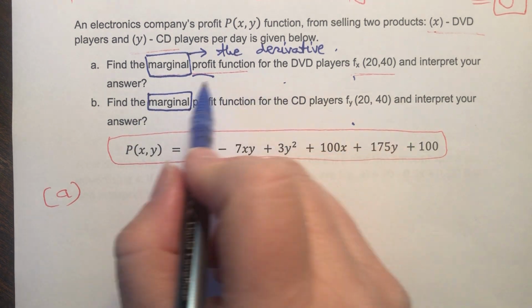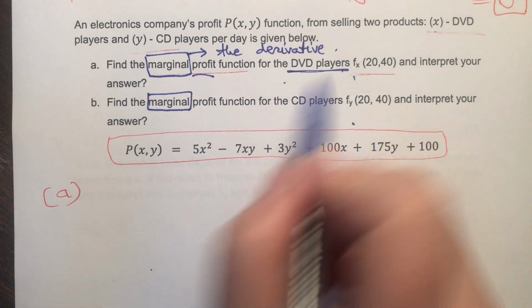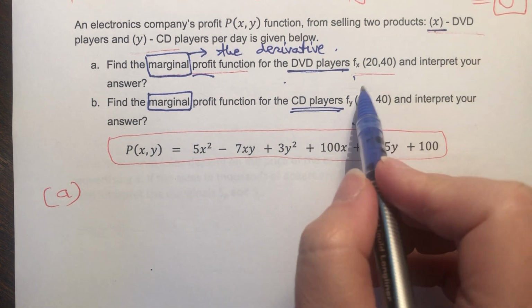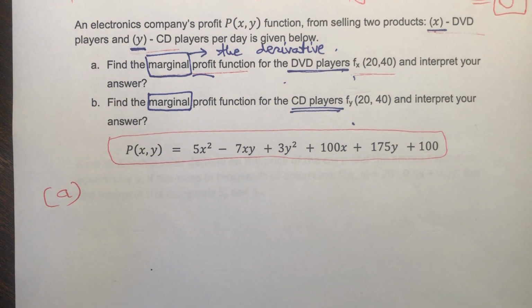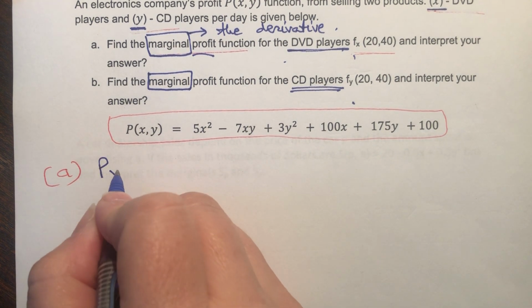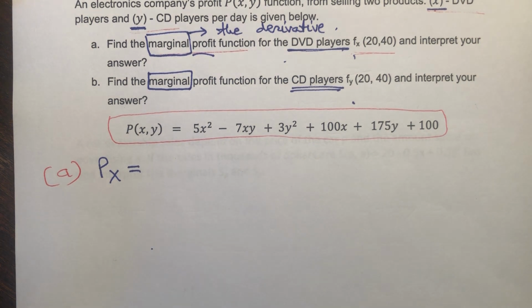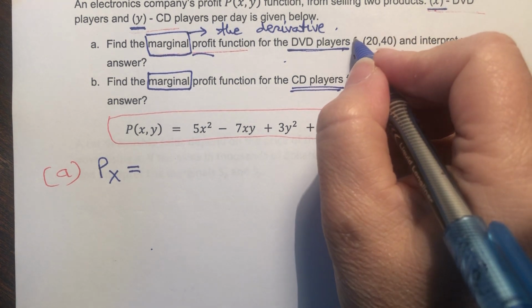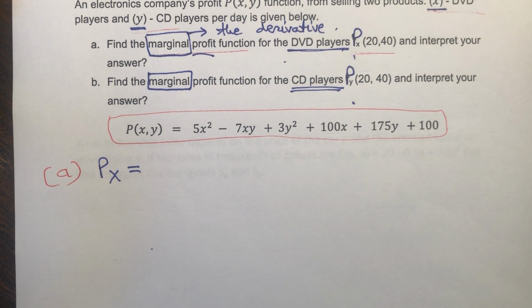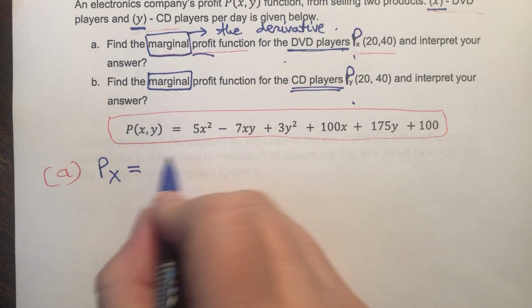It even says the marginal profit for the DVD players and the marginal profit for the CD players, right? Where X were the DVDs and Y were the CDs. Okay, so in other words, this is what I'm asking you for. Find Px. Oops, shouldn't say Fx. It should have said Px here, because the function's called P.